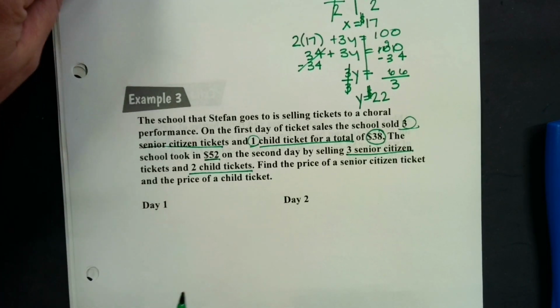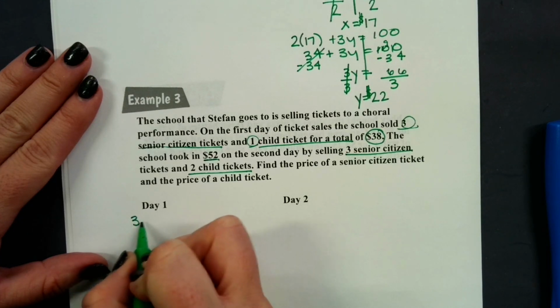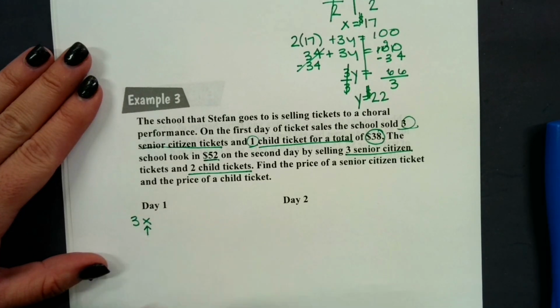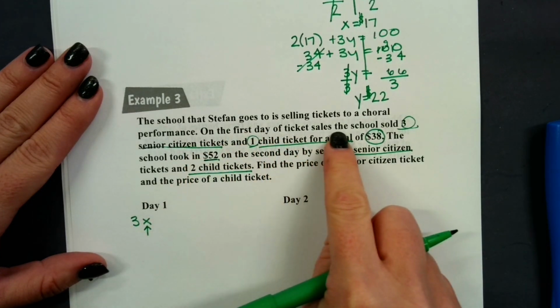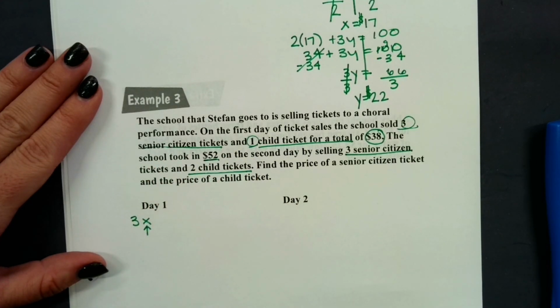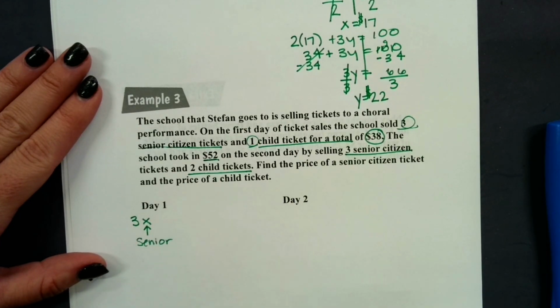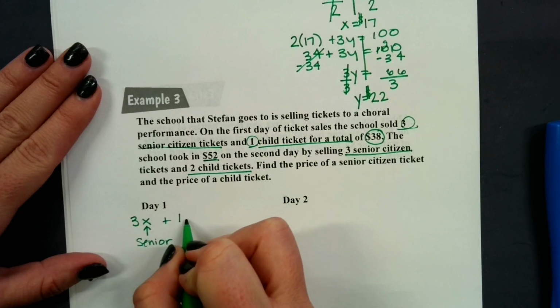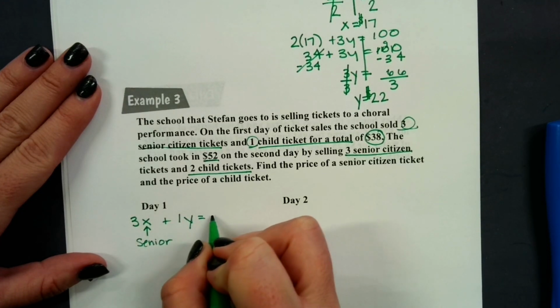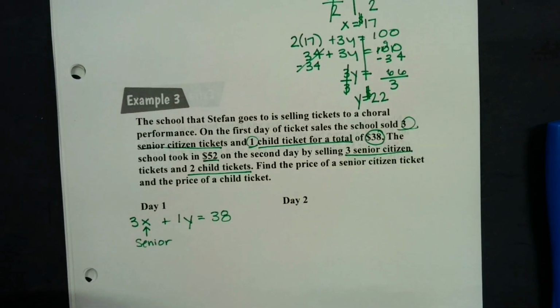3. So I'm going to use the ax plus by. Day 1, 3x. What's the x standing for? On the first day, ticket sales for the school sold 3 senior citizen tickets. So what's the x standing for? The senior citizen tickets plus 1y equals a total of 38. I want you guys to write day 2's.